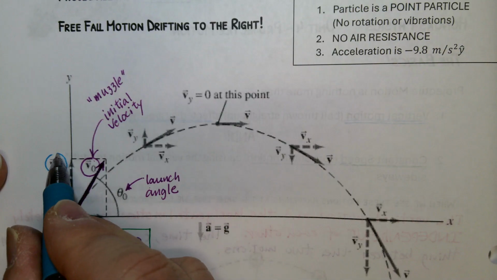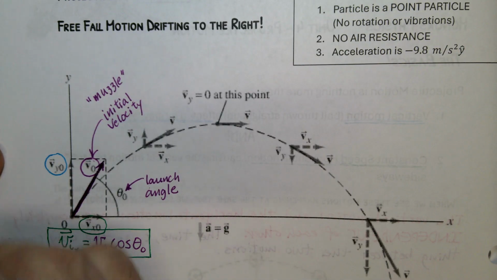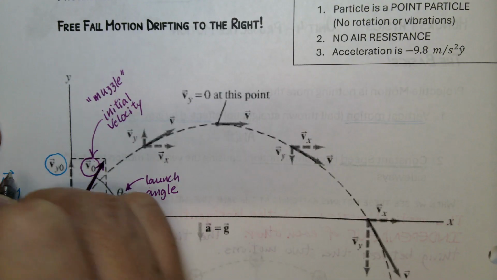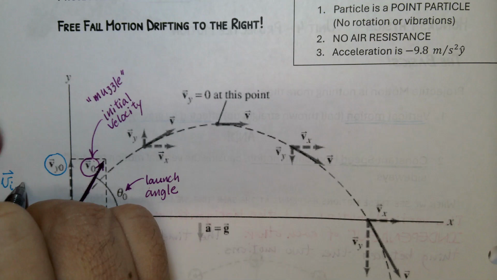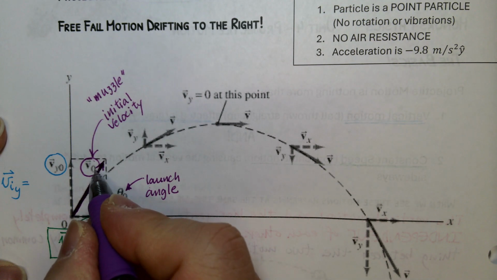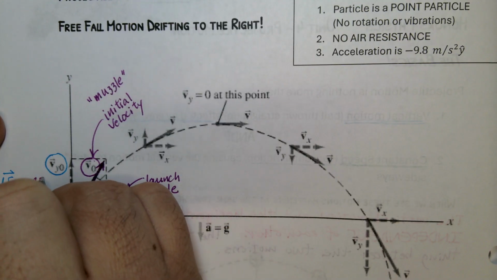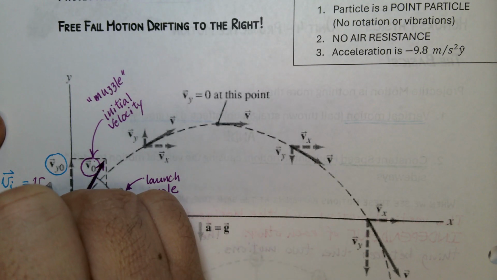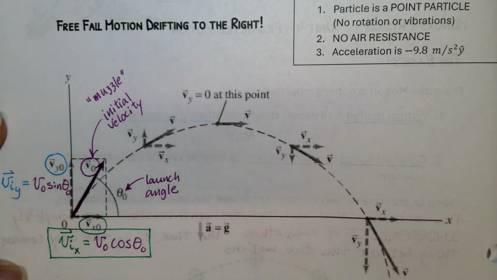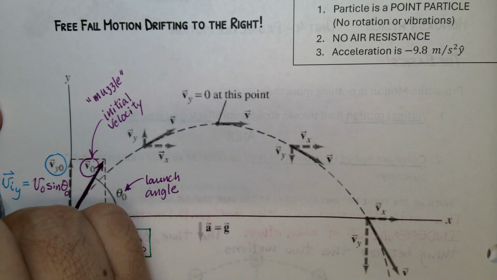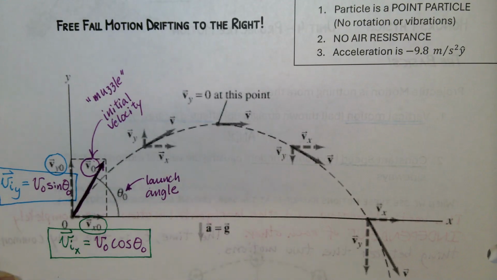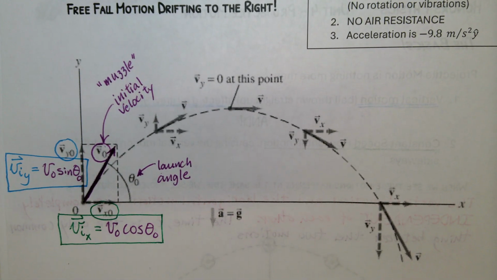This vertical component, Vy naught, is Viy, so initial velocity in the y direction, and that can be calculated using this hypotenuse v naught times sine of theta naught. So this is very important to know for this projectile motion.